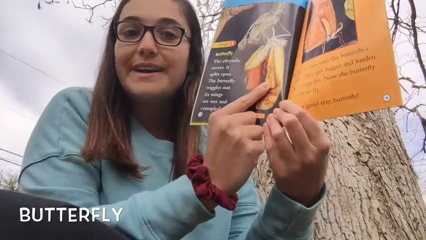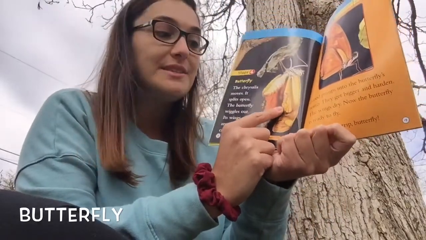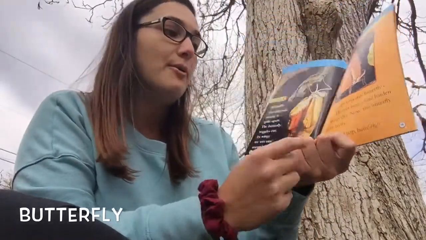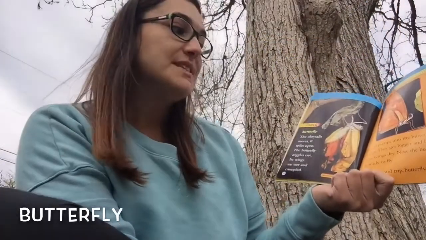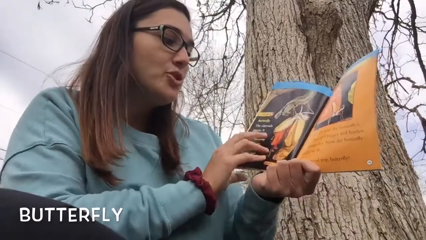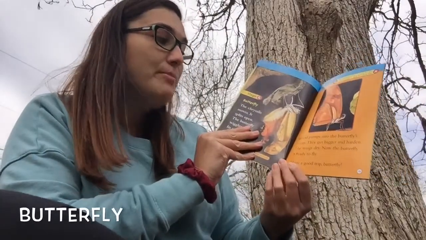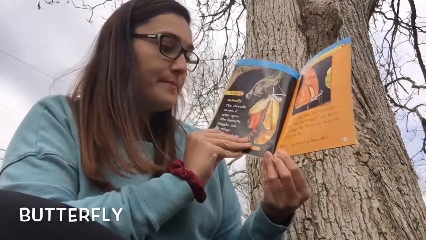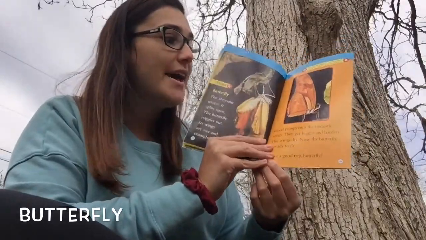But we're going to find out what happens after the chrysalis is broken and the butterfly comes out. So blood pumps into the butterfly's wings. They get bigger and harden. The wings dry, and now the butterfly is ready to fly. Have a good trip, butterfly.